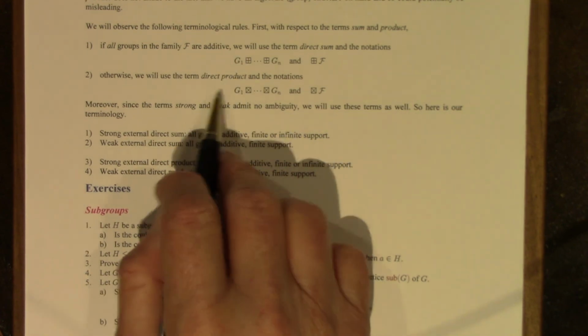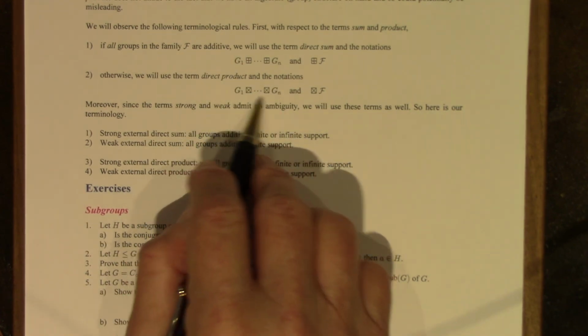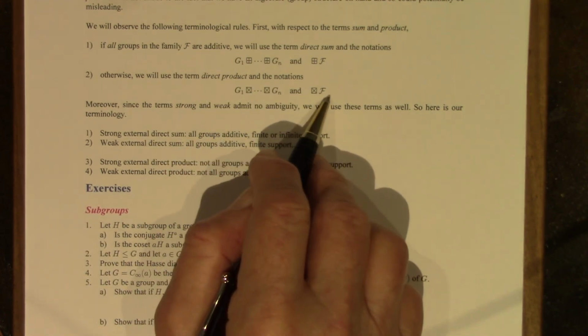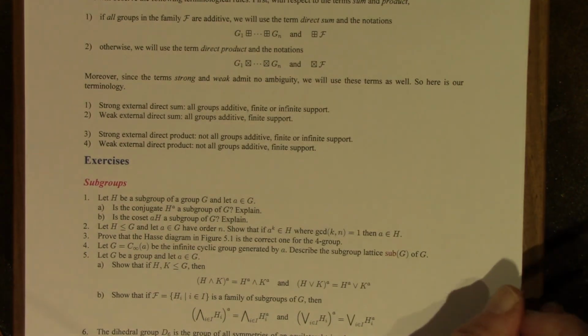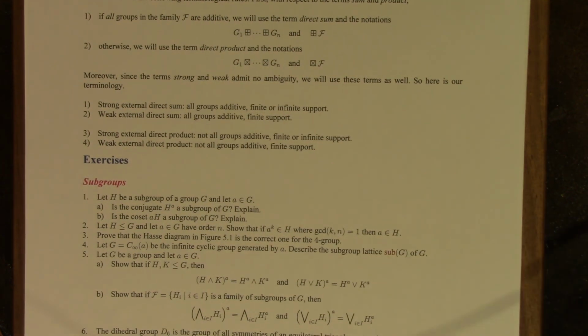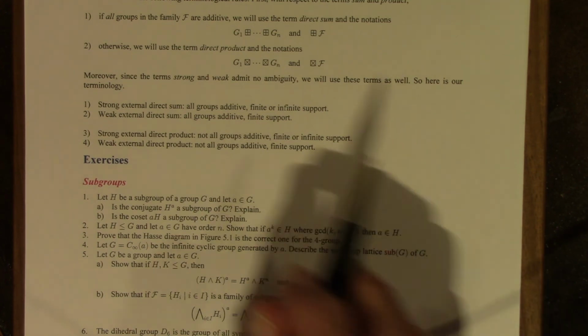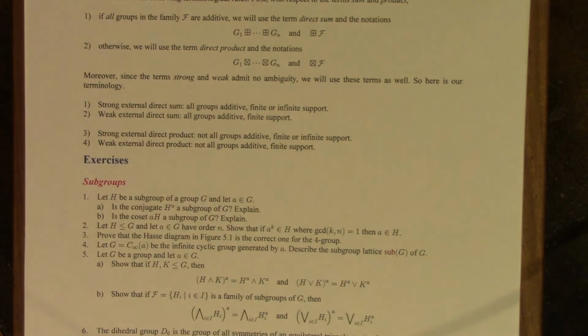Otherwise, use the term direct product and these notations. So as long as even a single group is not additive, we will just use the term direct product. Also, since the terms strong and weak admit no ambiguity, those are crystal clear, I'm going to use those terms.